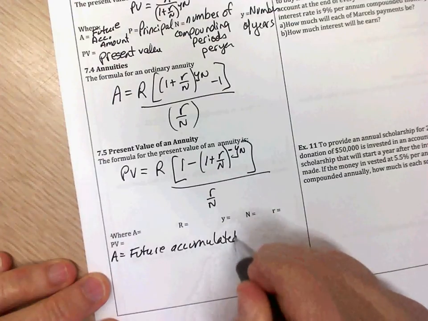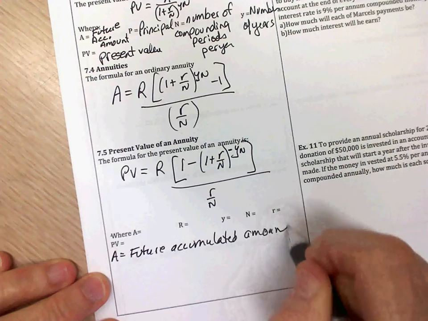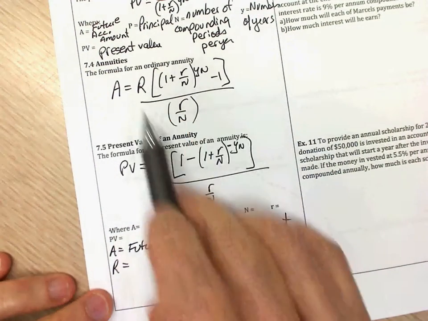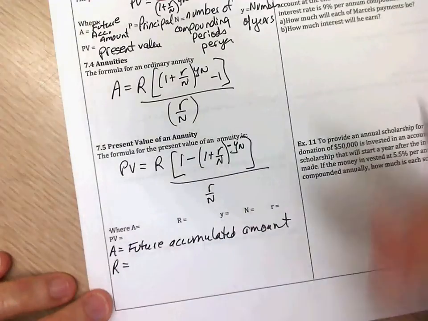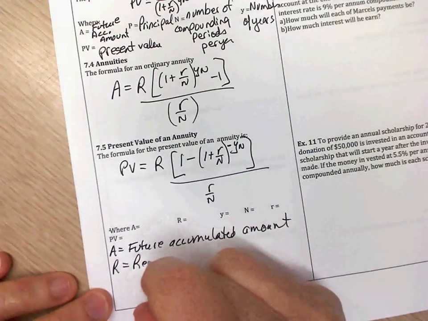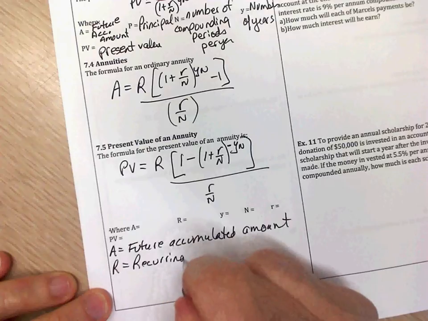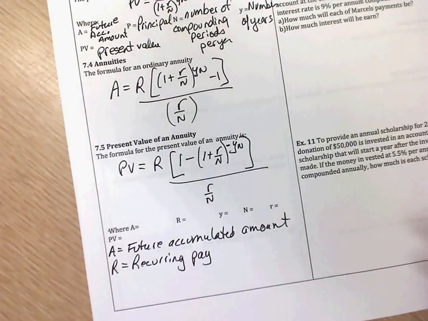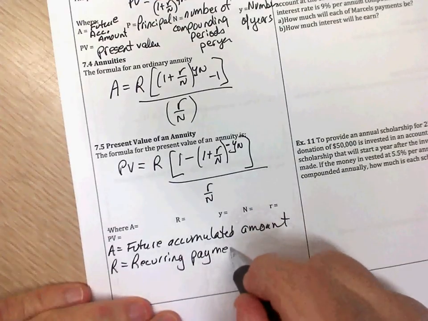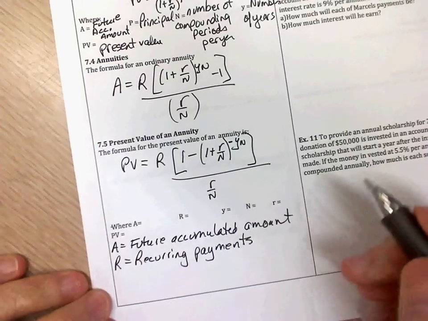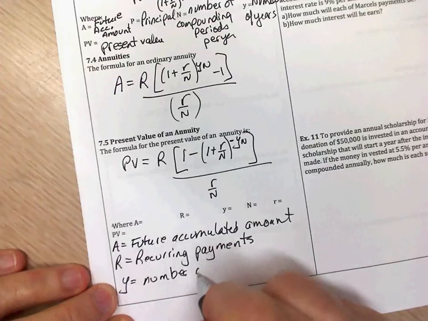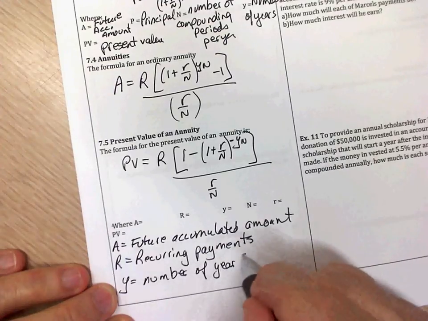R is the regular payment, we have recurring regular payments now in both these formulas. So there's more than one principal if you want to put it that way, or just regular payments either coming in or going out. Y is the number of years. N is the number of compounding periods per year.